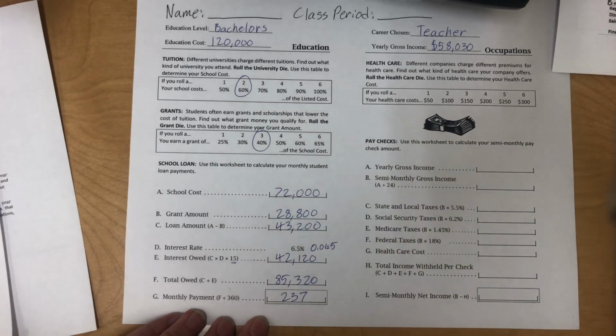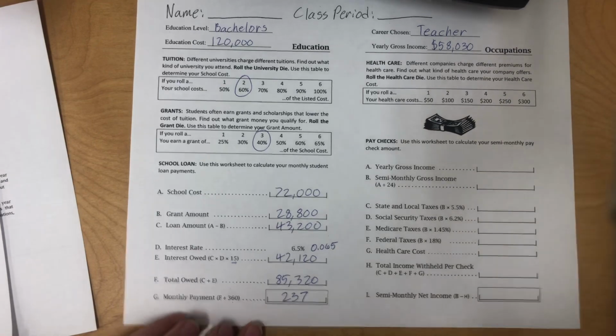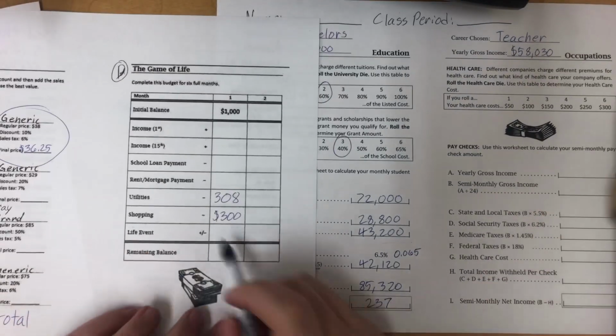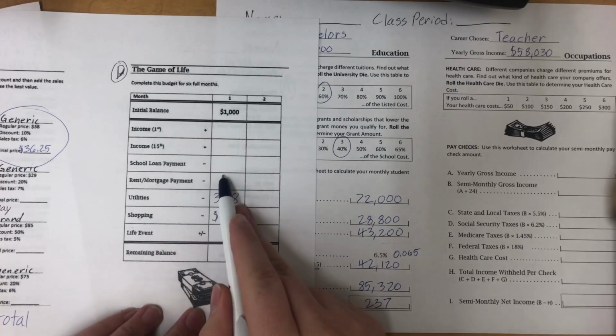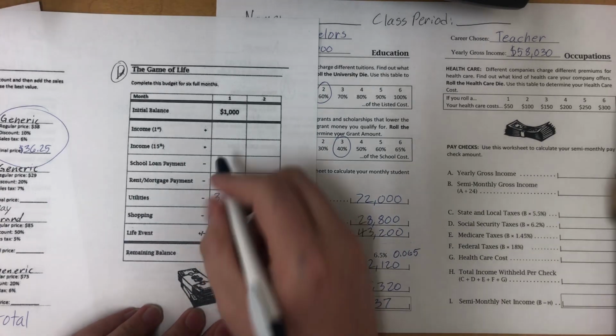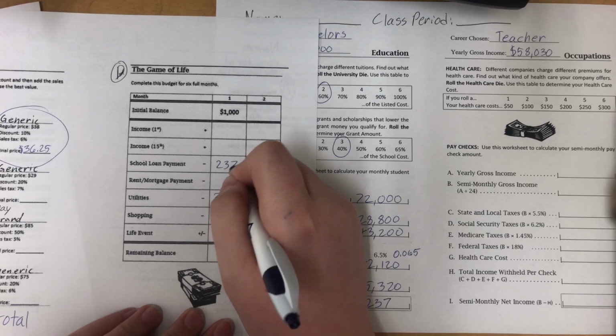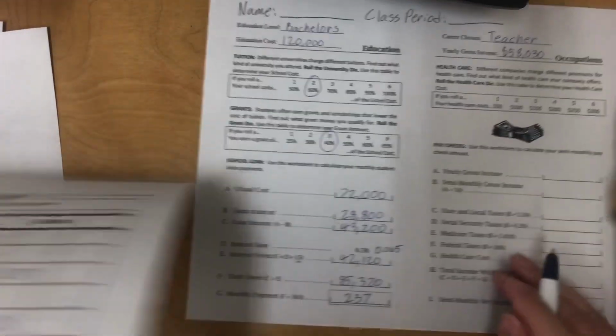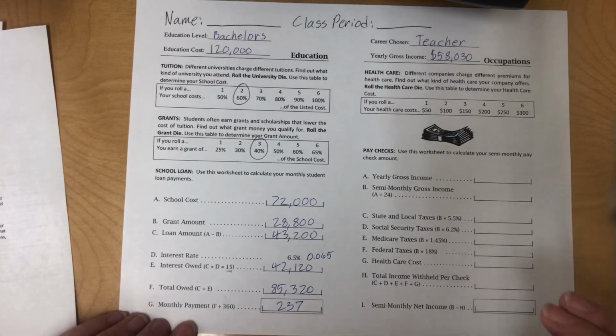Now, if you go back to part 1 in your budget, you can take this number and write it in. So here under the budget, I'm going to go to school loan payment and take this $237 and write it in this box. And I'll show you how to continue on with your occupation in the next part.